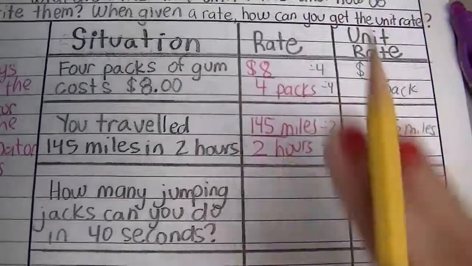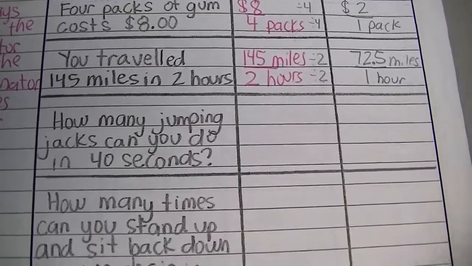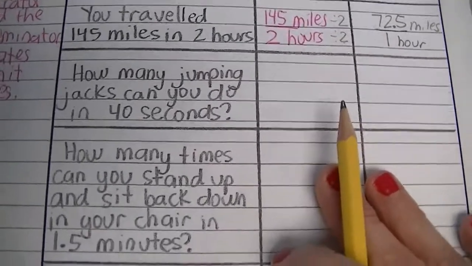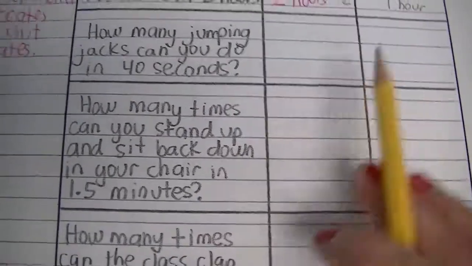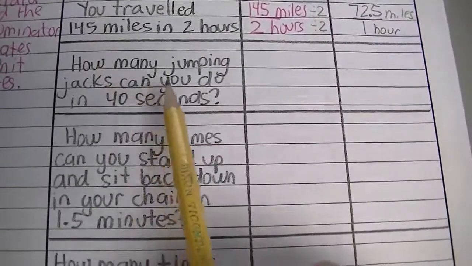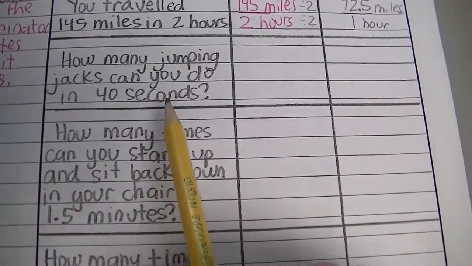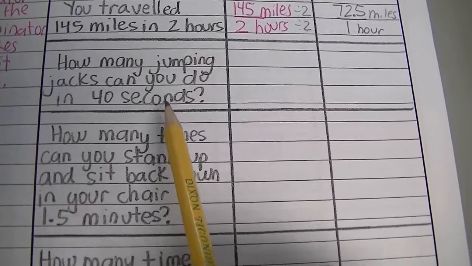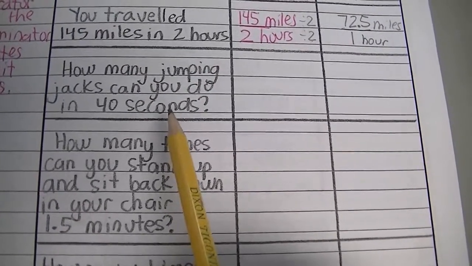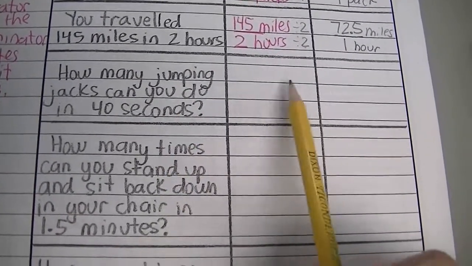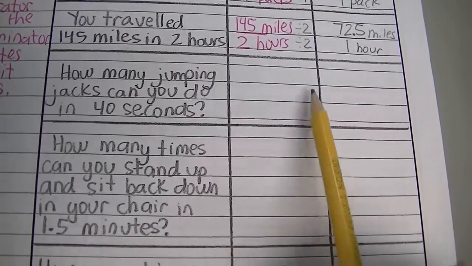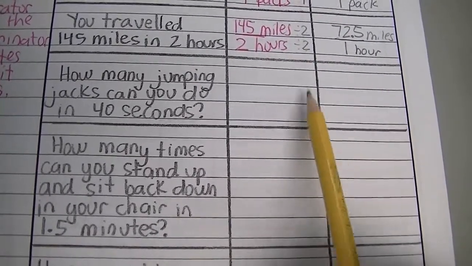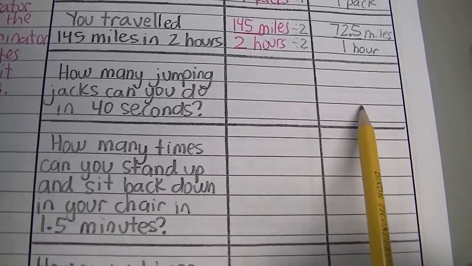Okay, the next couple of examples are ones we did in class. You can do these on your own if you want, but you don't really have to if you're watching this for the first time at home, okay? So it says, how many jumping jacks can you do in 40 seconds? So you'd set a timer for 40 seconds and count how many jumping jacks you can do. Write that rate down here and then divide by that denominator for both of the numbers, and you'd get your unit rate.